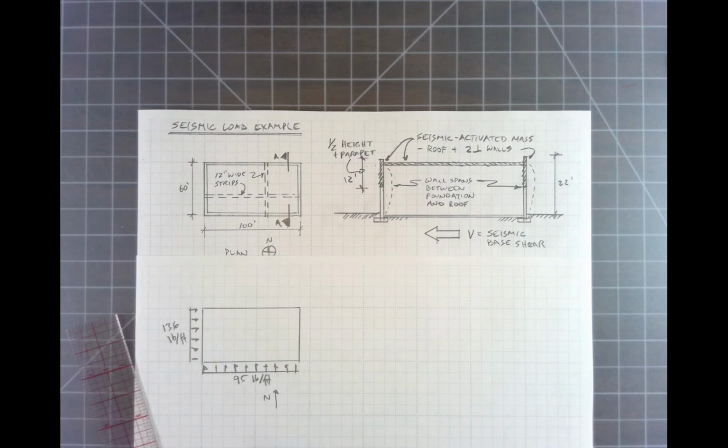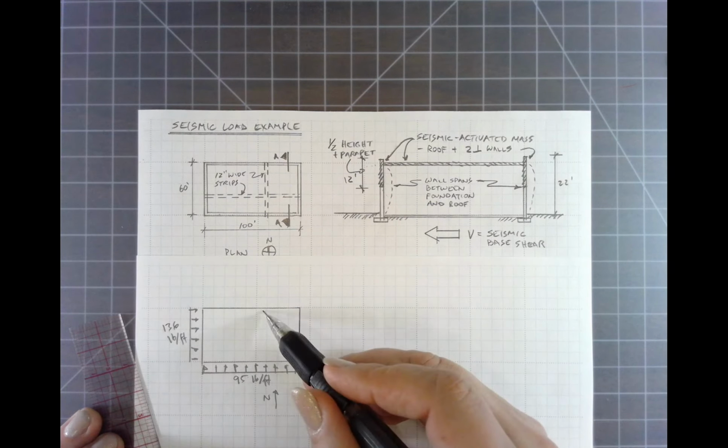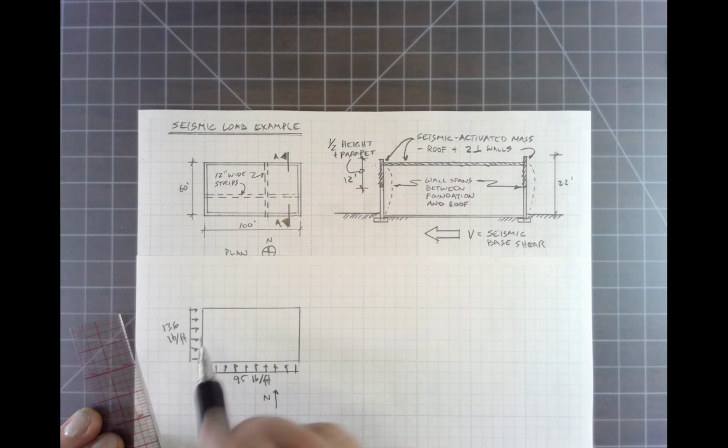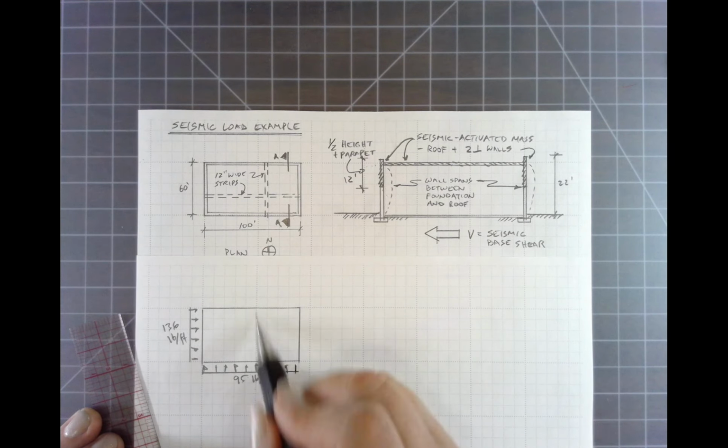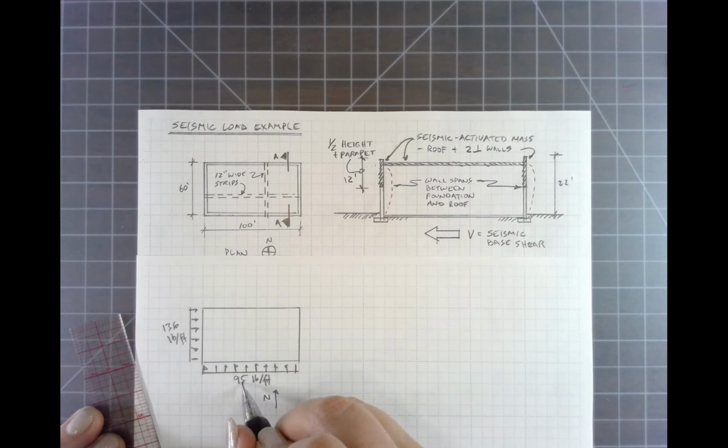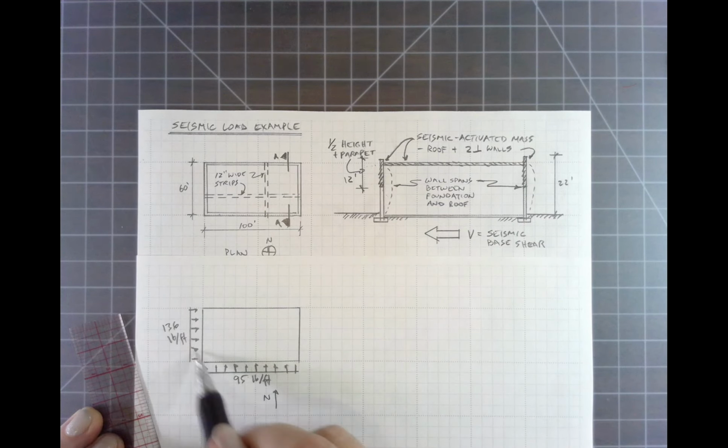So one difference between seismic load and wind load is that with seismic load you'll have two different values for the lateral force, because there is more structure in the long direction than there is in the short direction. Wind load will be the same in both directions because you have the same wall faces that were considered.